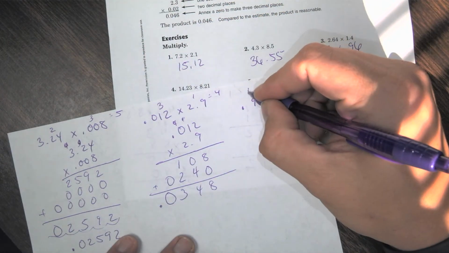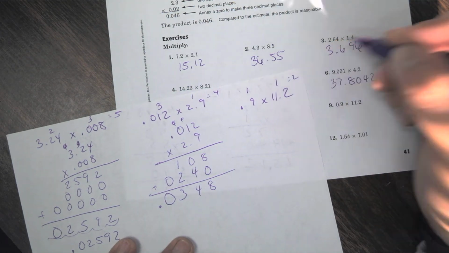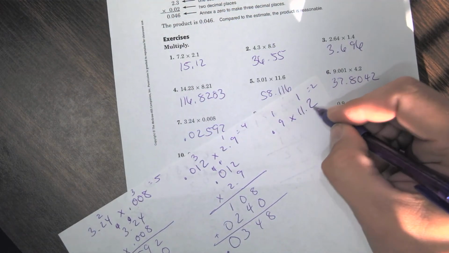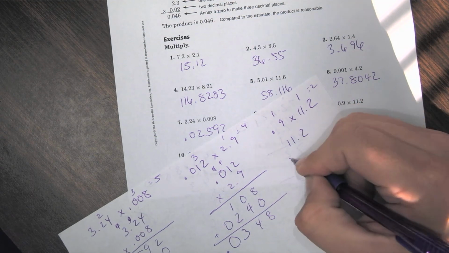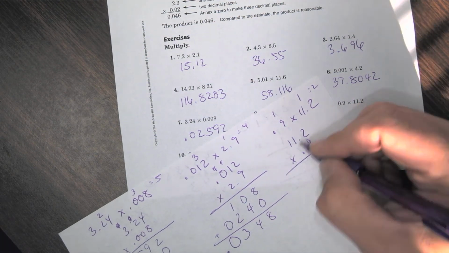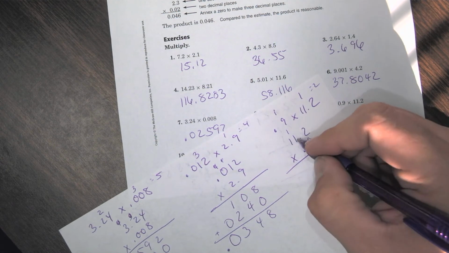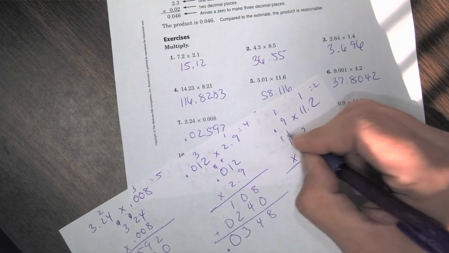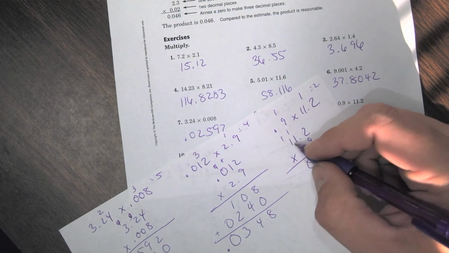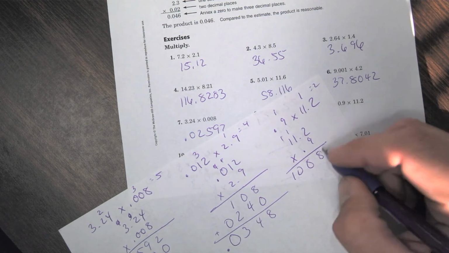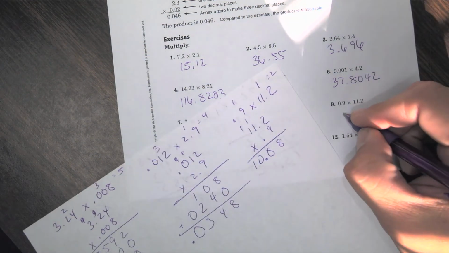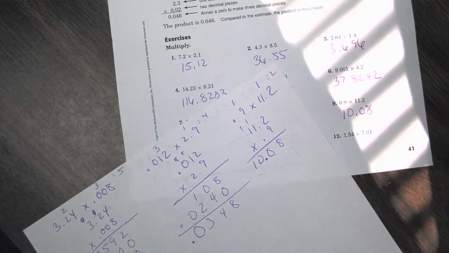And number 9, 9 tenths times 11 and 2 tenths. Okay, so this one has 1, that one has 1, so a total of 2. Since this has 3 digits, I'm putting that one on top. It's just a lot easier to work with if you have a longer one on top. So then 9 times 2 is 18. 9 times 1 is 9, plus 1 is 10. 9 times 1, 9 plus 1 is 10. So I have to move it twice. So my answer is 10 and 8 hundredths.